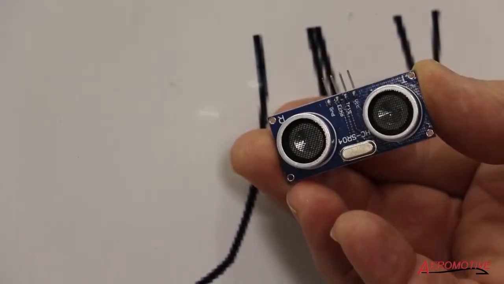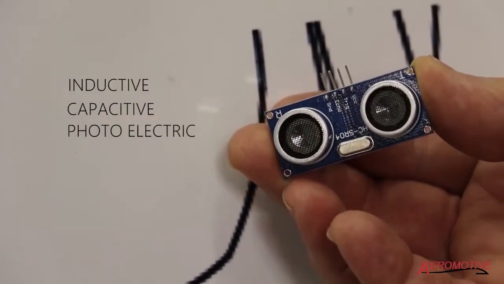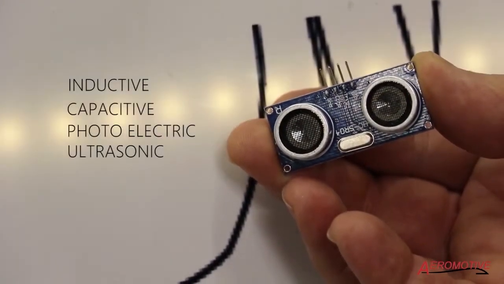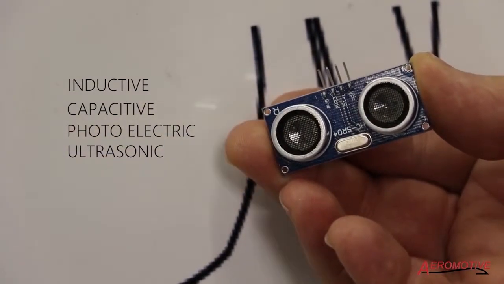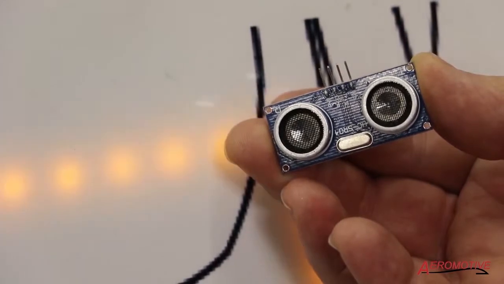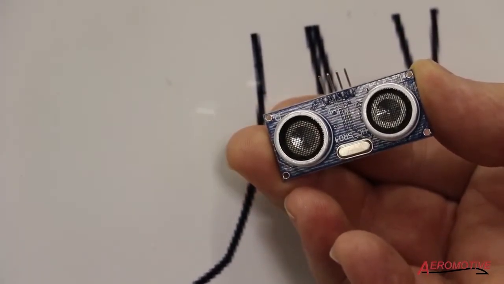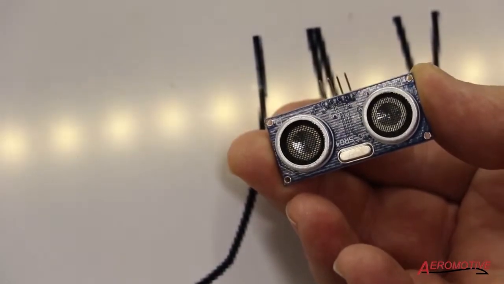They fall into a few categories. There's inductive, capacitive, photoelectric, and ultrasonic. Proximity sensors detect the presence or absence of objects using electromagnetic fields, light, and/or sound. There are many types, each suited to specific applications and environments.